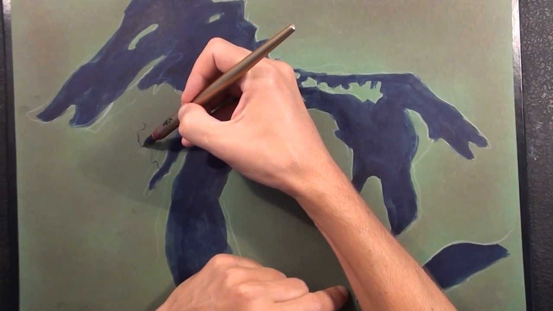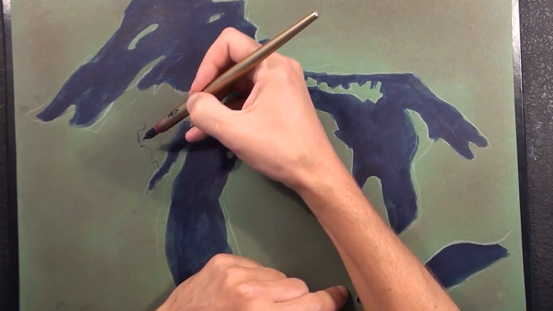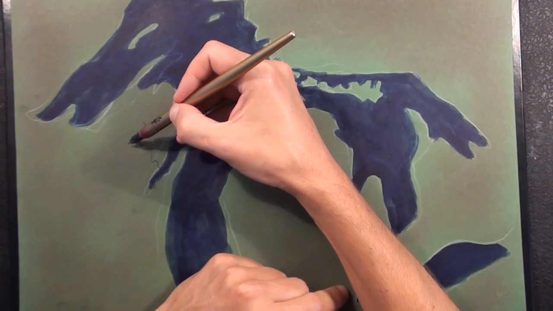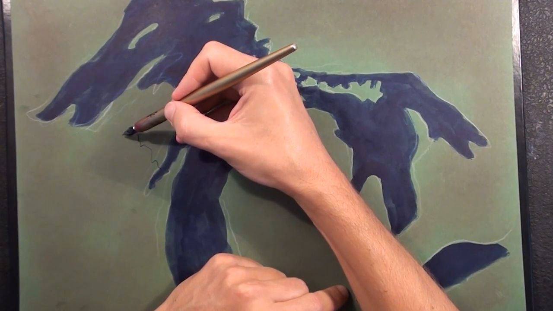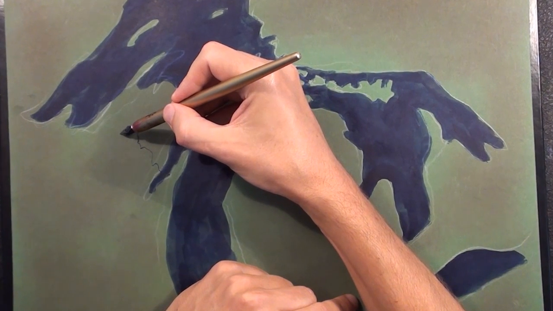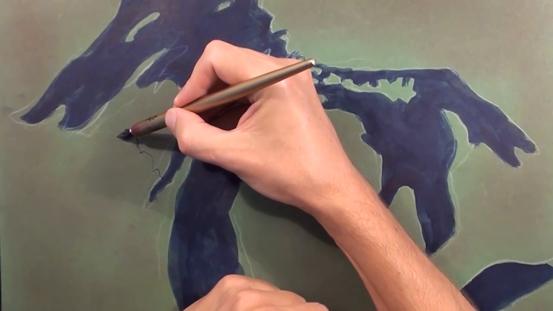And then we have the Brule River from here somewhere.